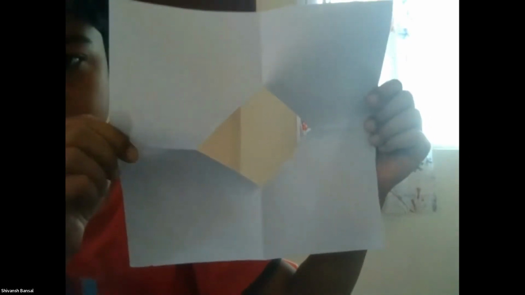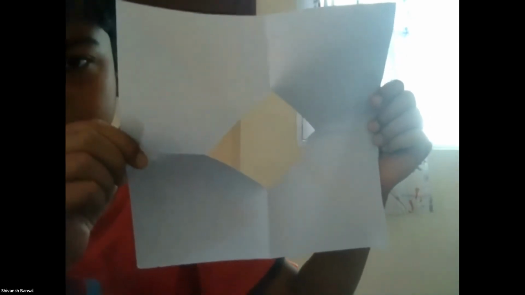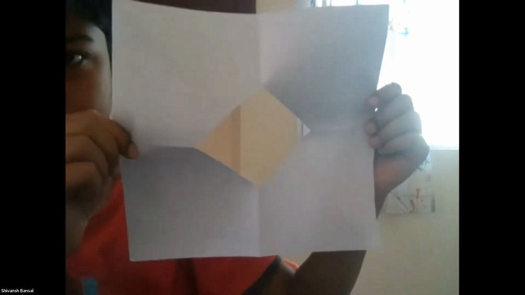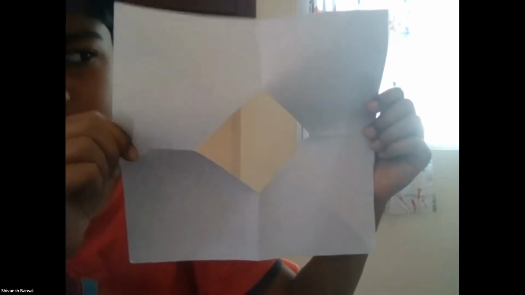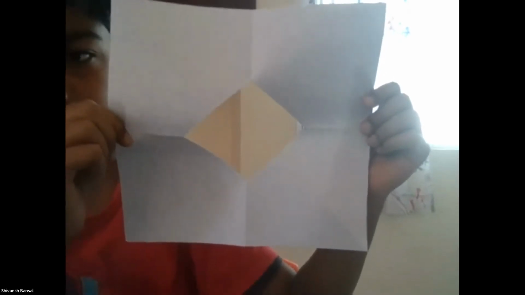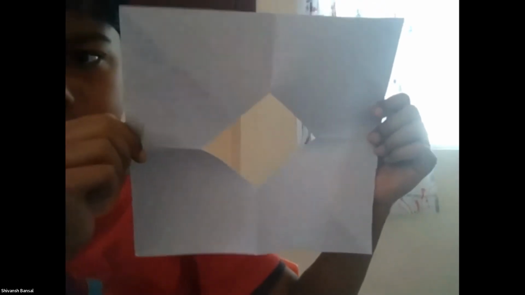Now Shivansh, can you just hold up for everyone? Can everyone see? Shivansh has got a square, but the square is tilted. So that square now looks like a kite, a diamond. This is the correct answer only. You have still got a square and you've got it from one cut. But now, is it possible to get the square like this?